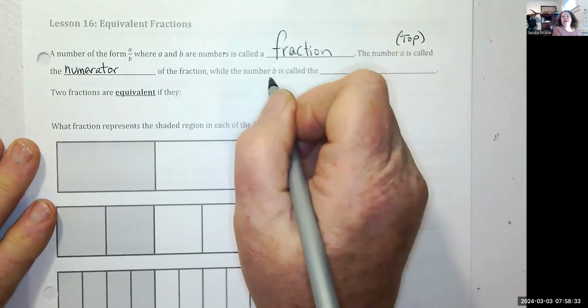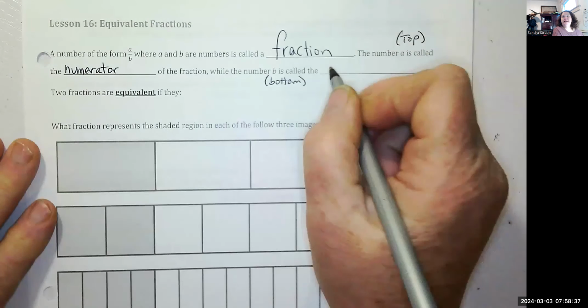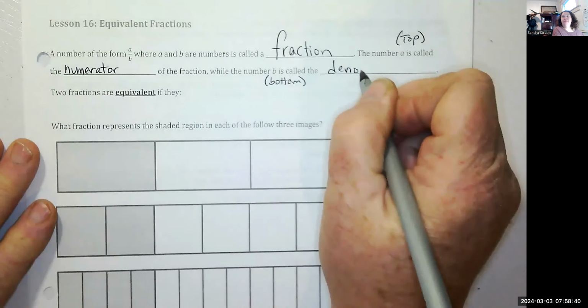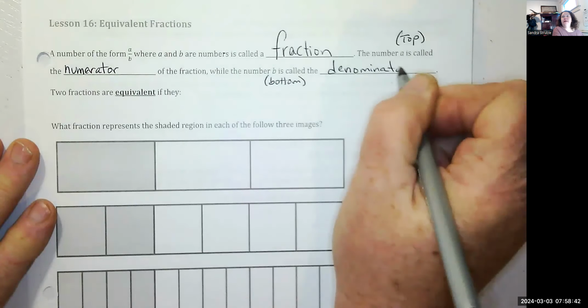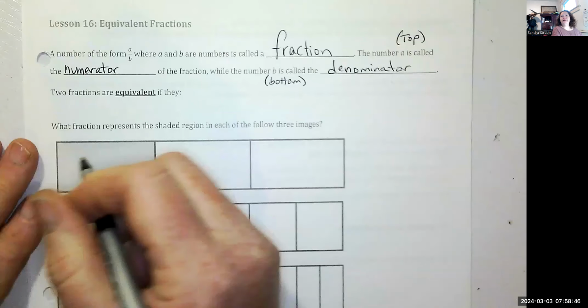While the number B, which is in the bottom, is called the denominator. Sounds like an Arnold Schwarzenegger movie.